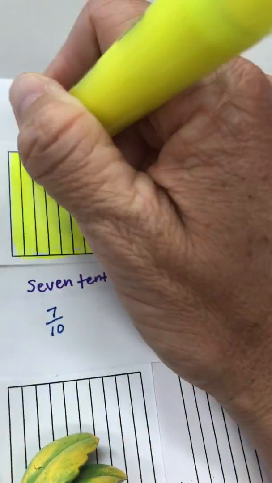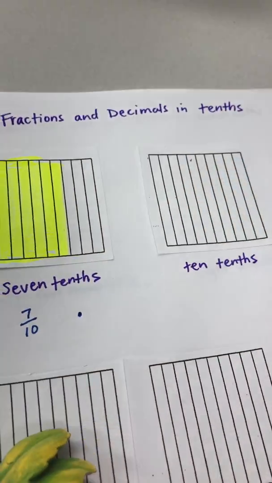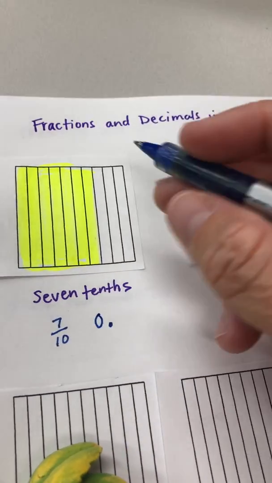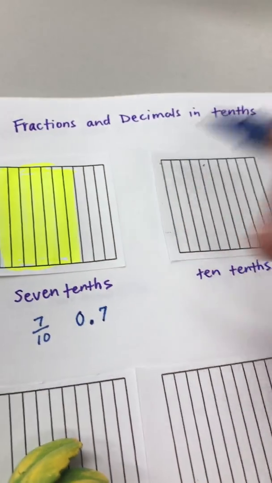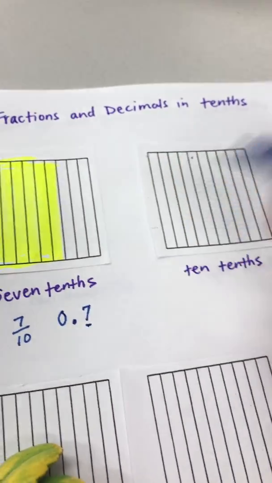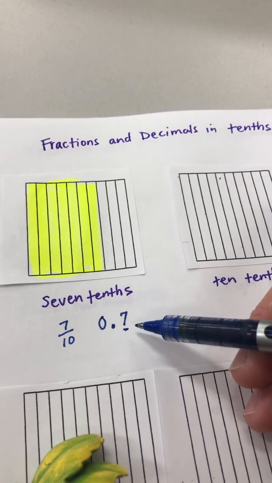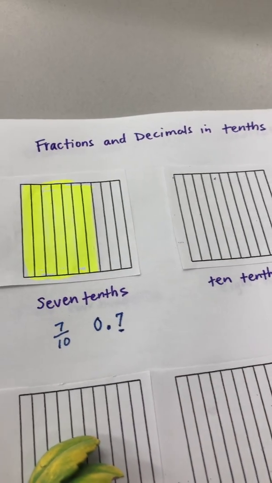Okay, so how we're going to write that is we're going to say decimal separates my wholes from my parts. I have no whole squares filled in, and I have 7 tenths. So I'm going to put that 7 and I'm going to put it in the tenths place. Now, one thing students have to understand is that even though it's not written, it has a denominator. It's an understood denominator of tenths just by putting it in the tenths place.